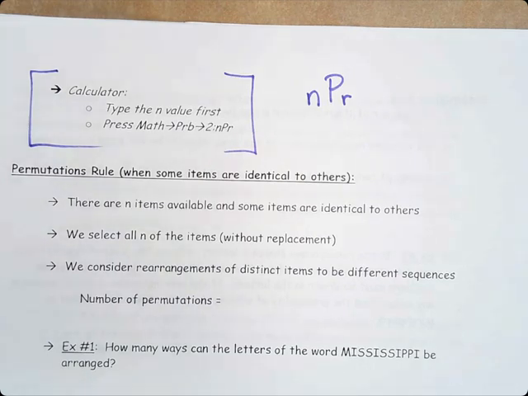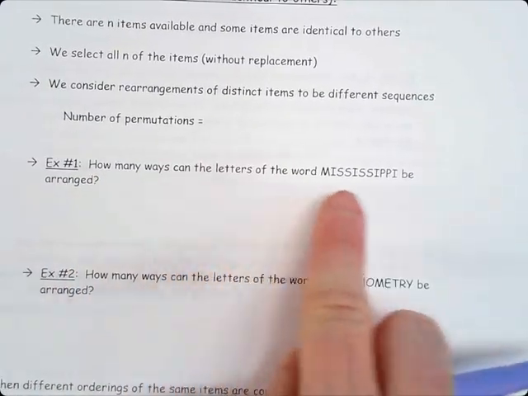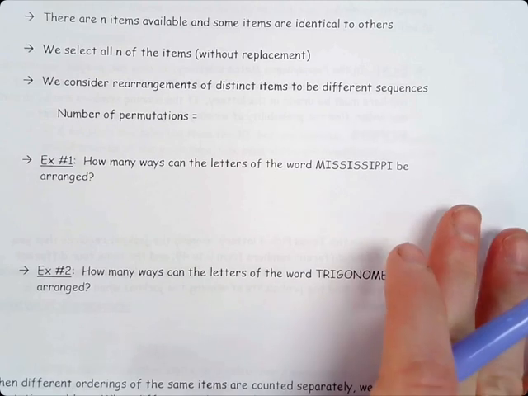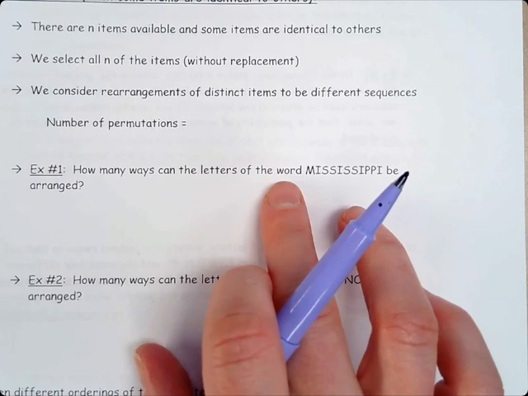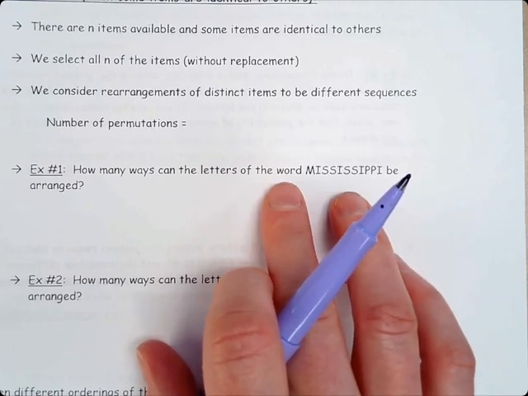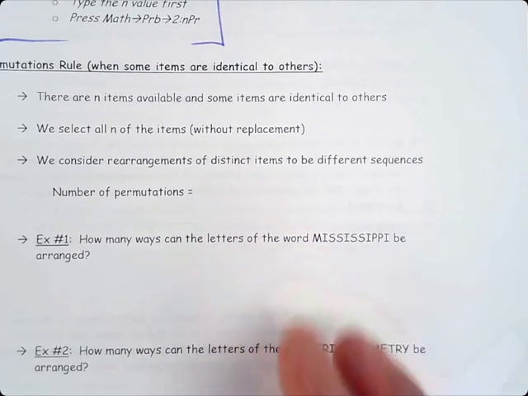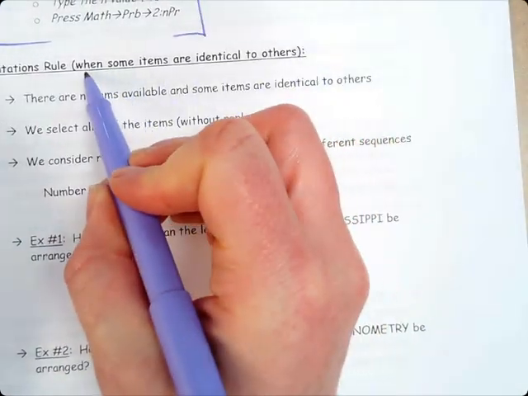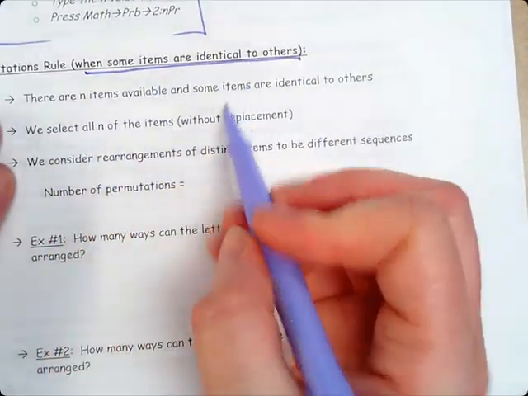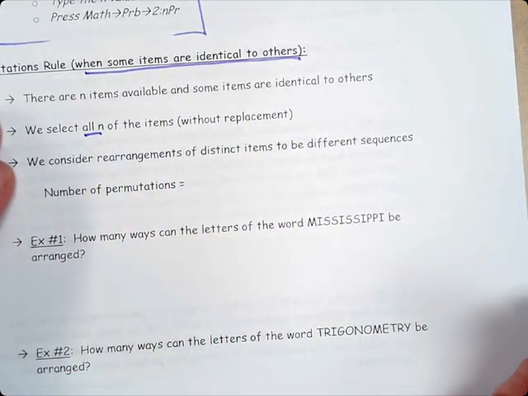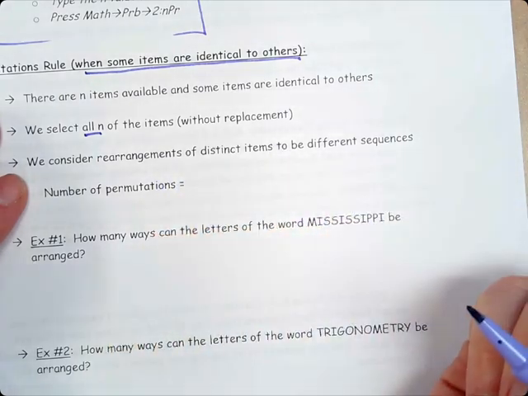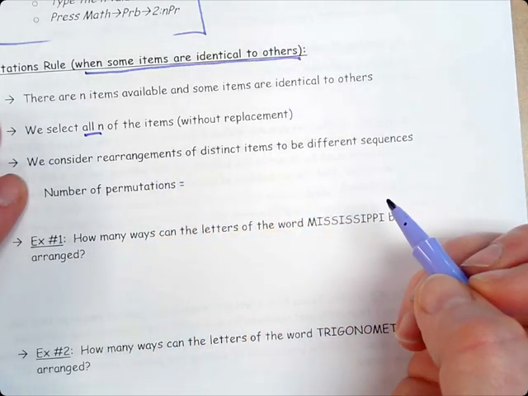Okay, sometimes we have permutations where you have identical items. So an example would be like, how many ways can the letters Mississippi be arranged? So we have to use a different formula because we have repeats here. They're not all unique. Like the last one, they were unique. These are repeats. So some items are identical to others. So we have n items available. Some items are identical. n would be all items. And we consider rearrangements of distinct items to be different sequences.